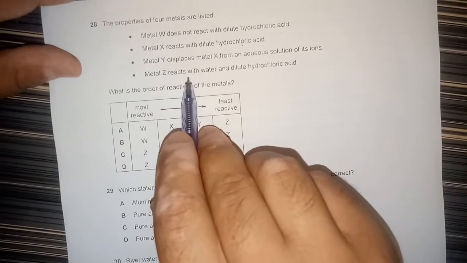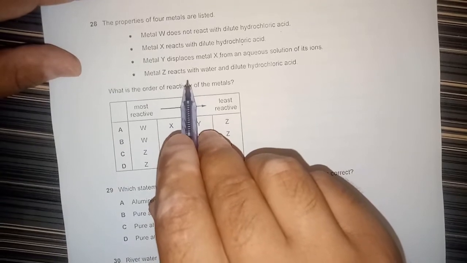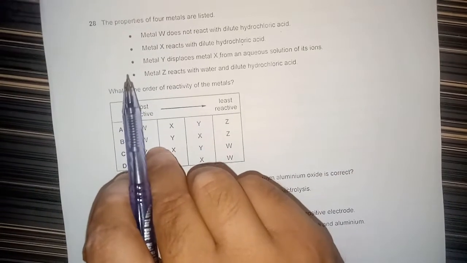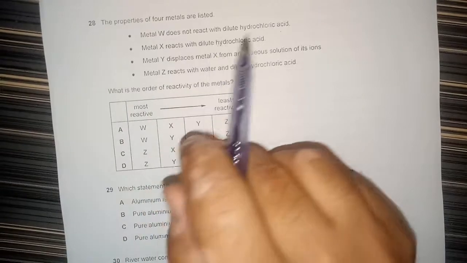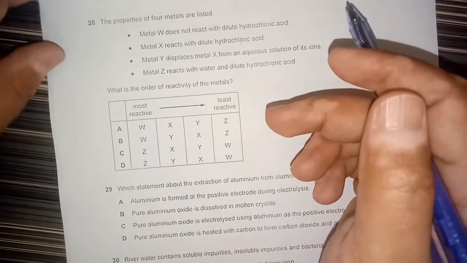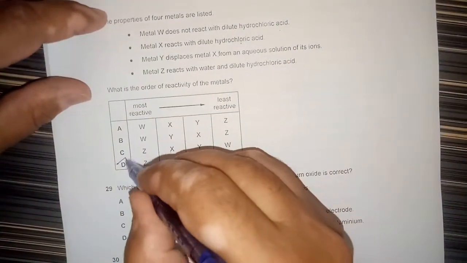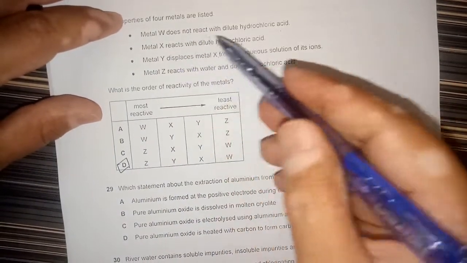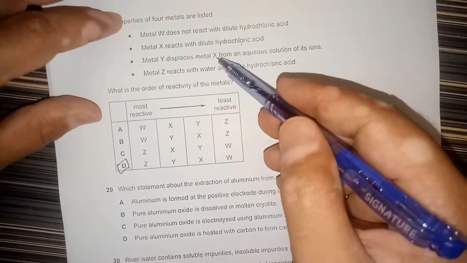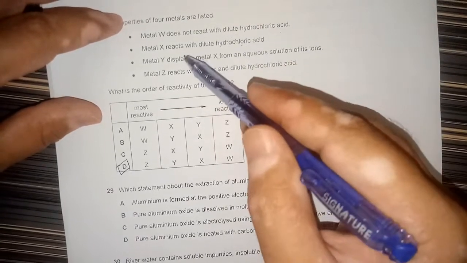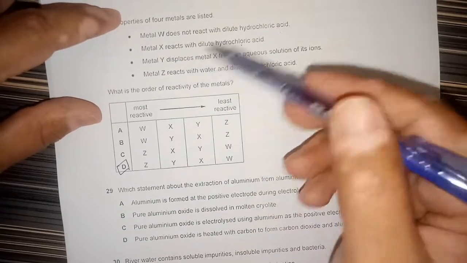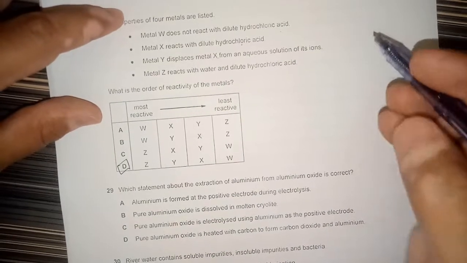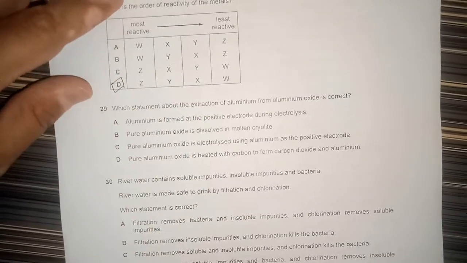So this is again reactive, as something which can react with water and acid as well is more reactive. Got it? So accordingly we have to choose option D. So Z is most reactive, Y is more reactive than X, whereas X is less reactive and W is unreactive or the least reactive.